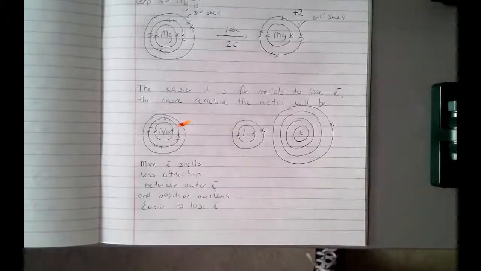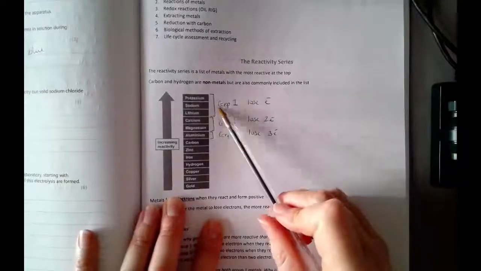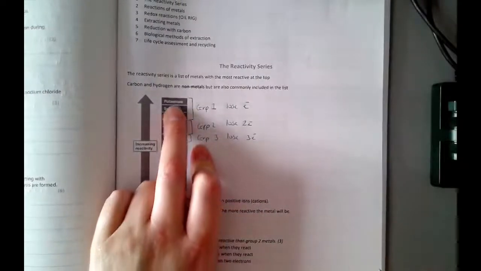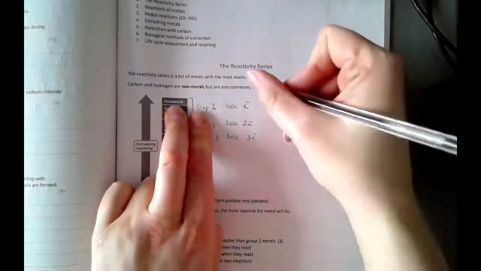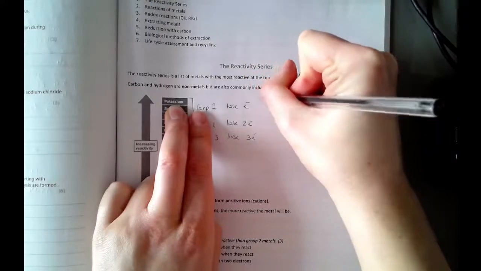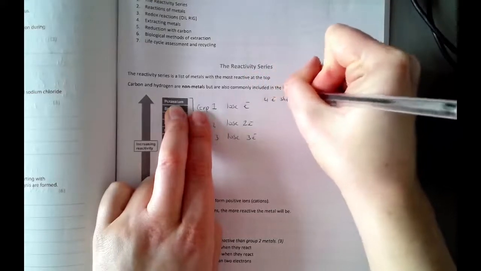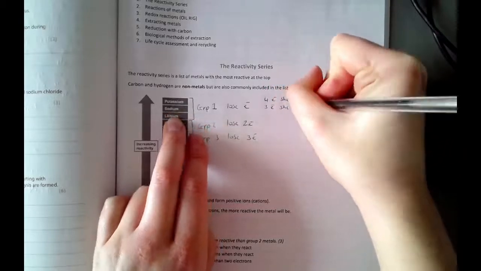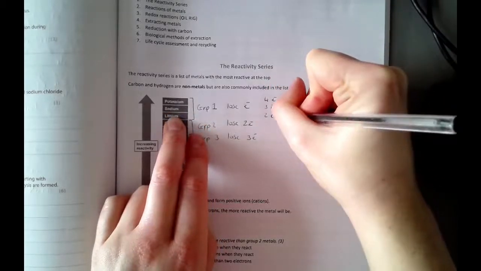So if I go back and look at my reactivity series, we've got the group 1 metals at the top, then group 2, then group 3. But if we look at group 1, I've got potassium as the most reactive. Potassium has got 4 electron shells. Then I've got sodium with 3 electron shells. Then I've got lithium with only 2 electron shells.